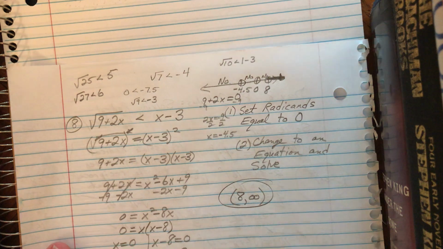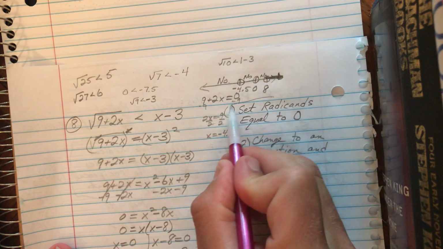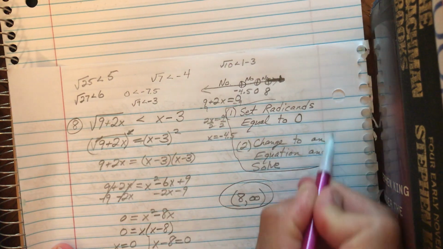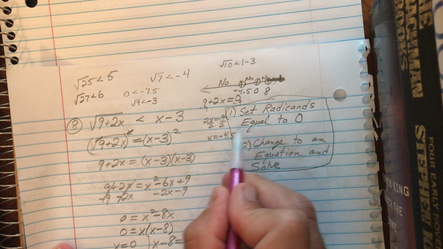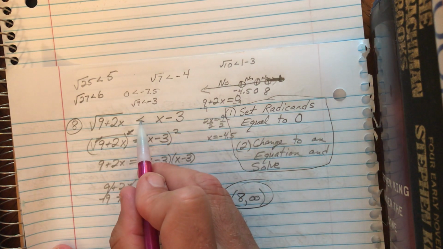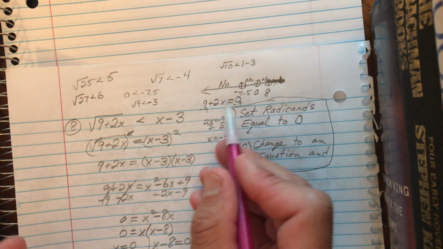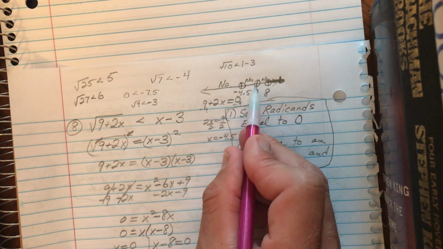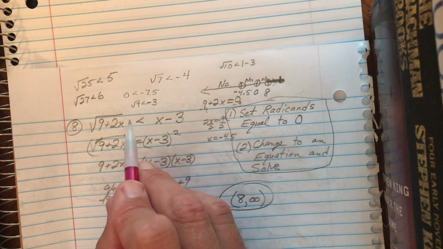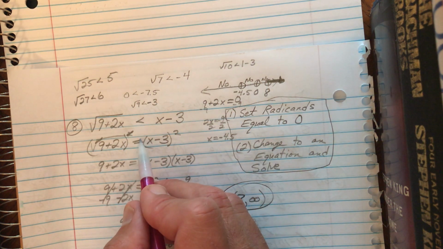So again, as a recap, set the radicands equal to 0. Put those numbers on your number line. Then change this to an equation and solve. Put those numbers on the number line. And then test those sections, including the actual critical numbers, in the original inequality to see if they work.